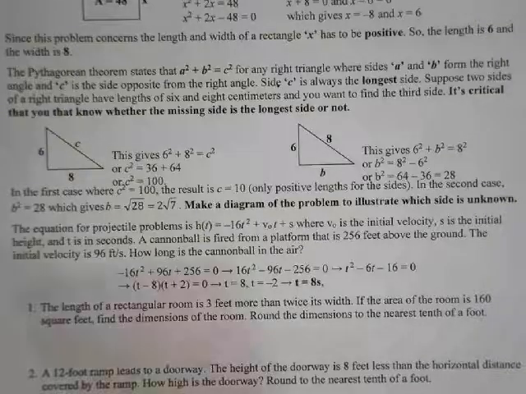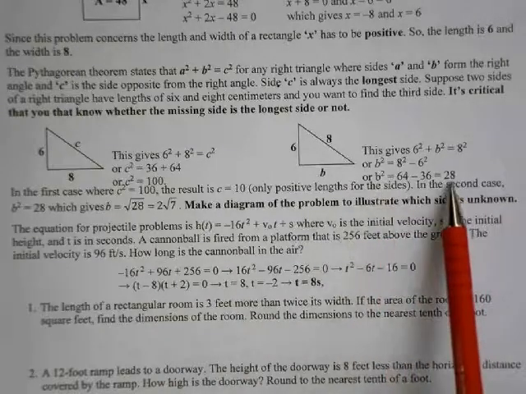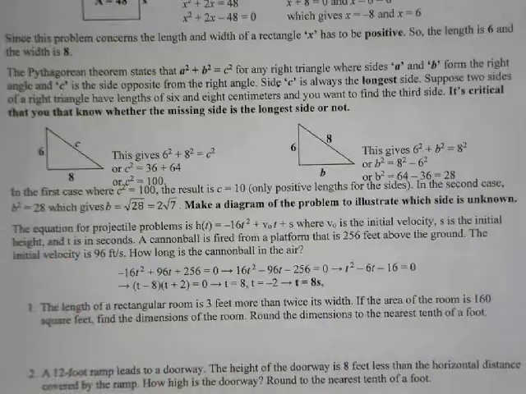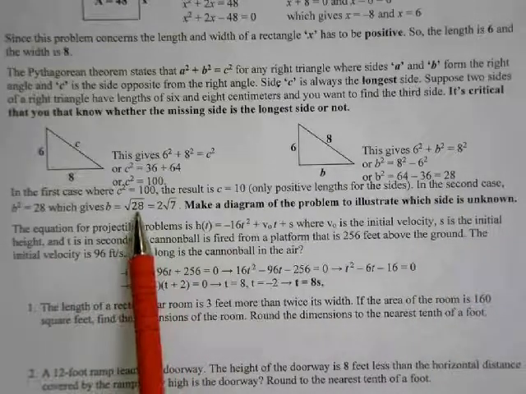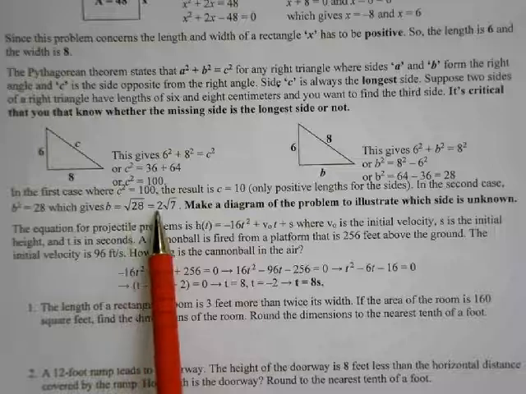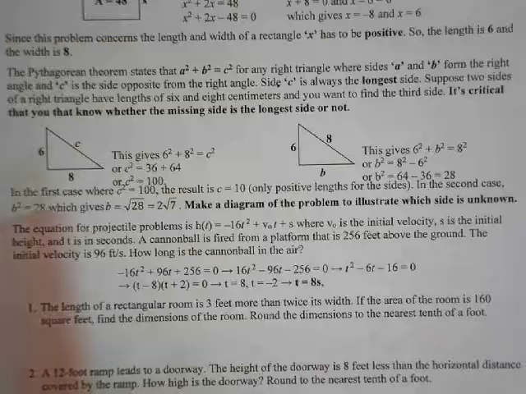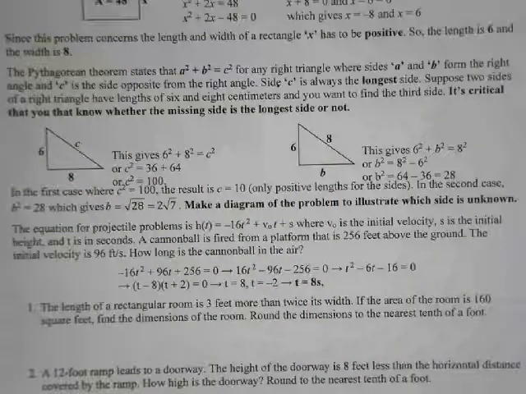And in this case, B squared equaled 28. And so when we take the square root of 28, 28 of course is 4 times 7. Square root of 4 gives us the 2. 7 is not a square, and so we end up with 2 root 7. Making diagrams in each of these cases can really help.